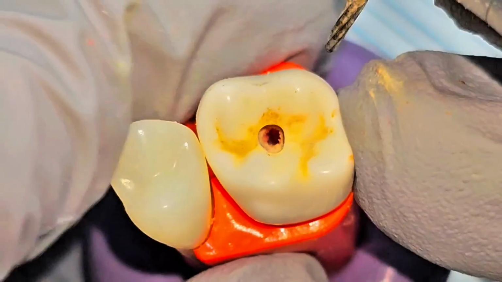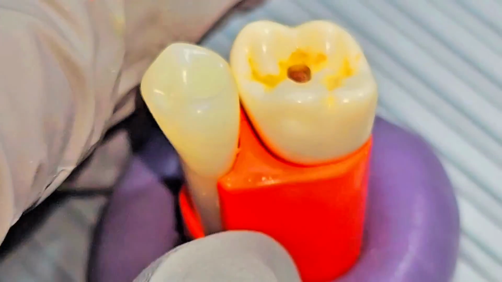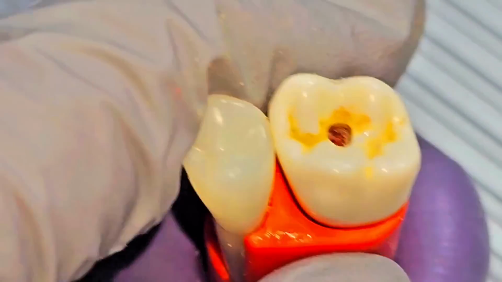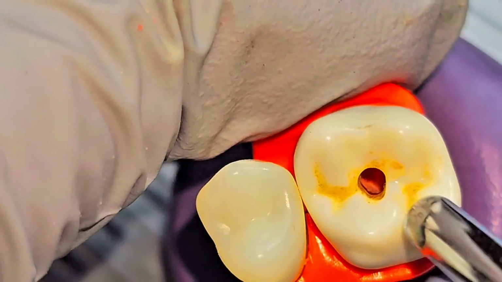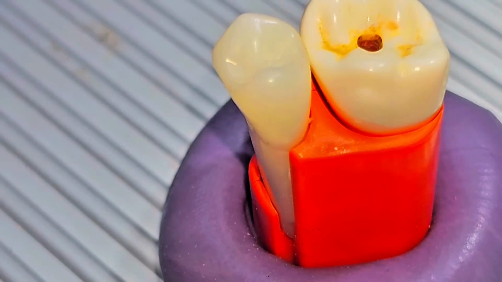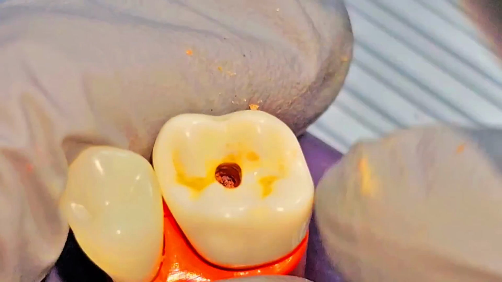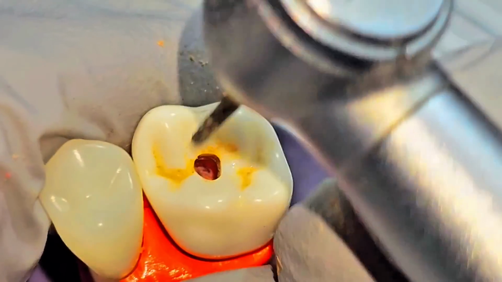Now we are getting closer to the shape. Still we are within the boundary.